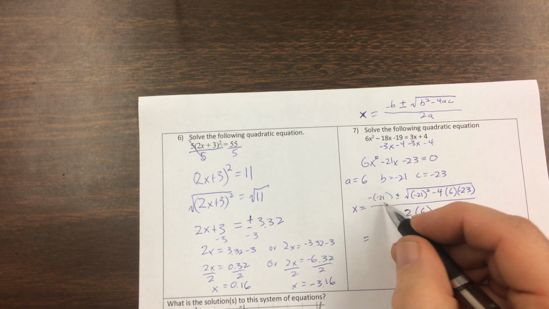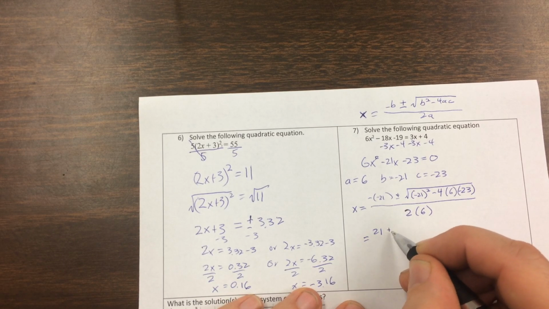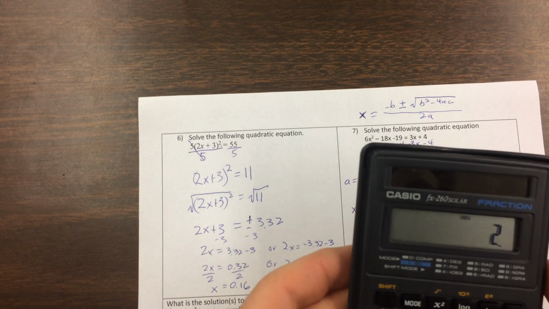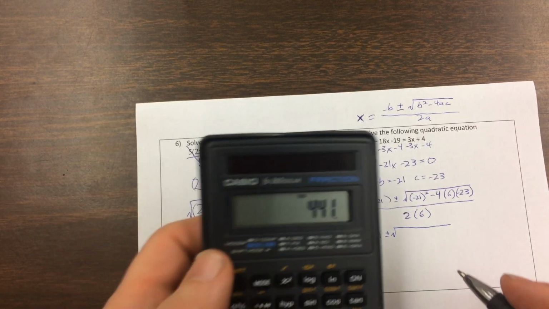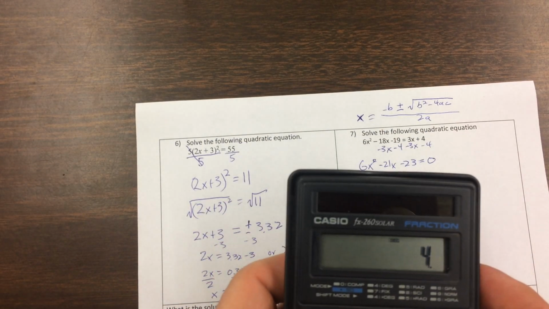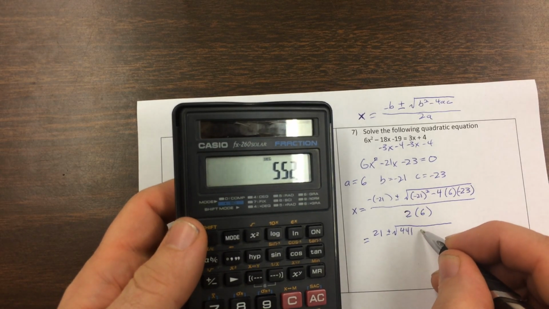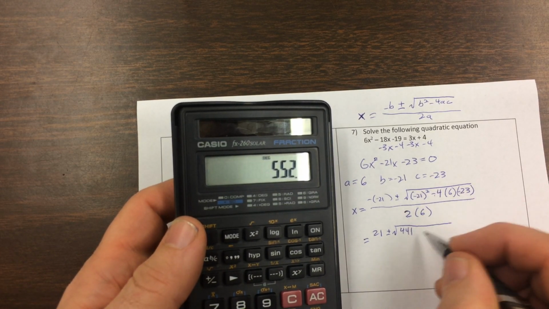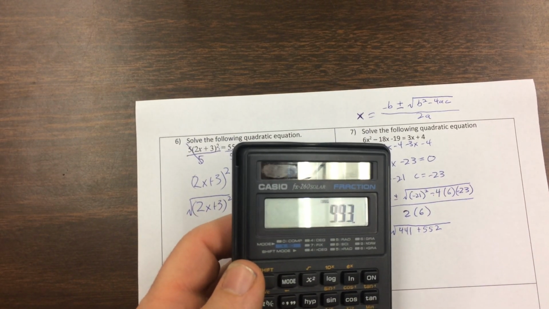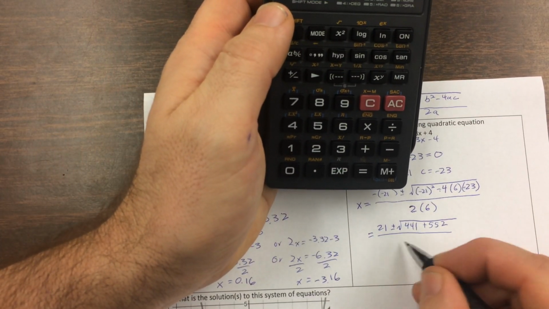So this is negative 21 plus or minus the square root of 21 squared, 441. So then I've got 4 times 6 times 23, 552. So this is minus, so this is plus 552. 441 plus 552 equals 993 over 12.